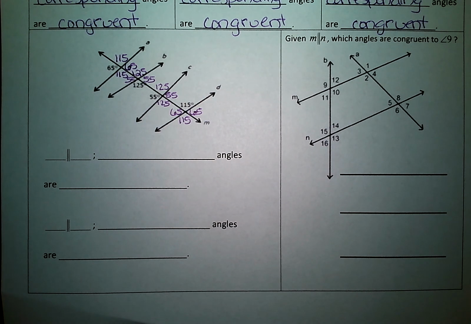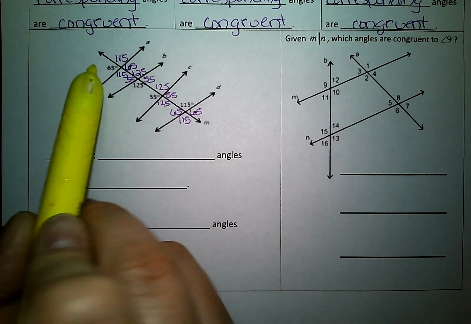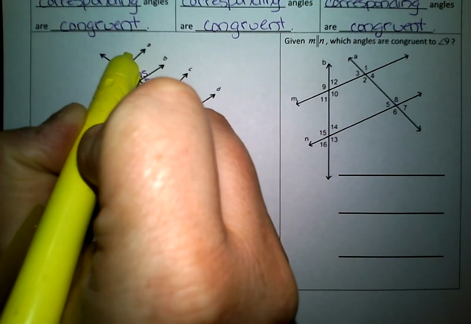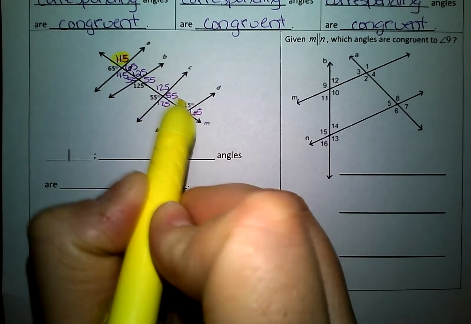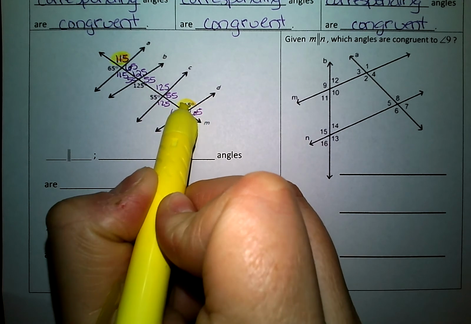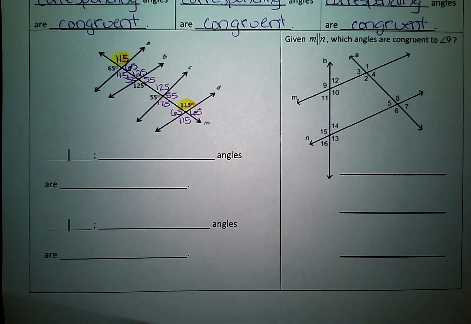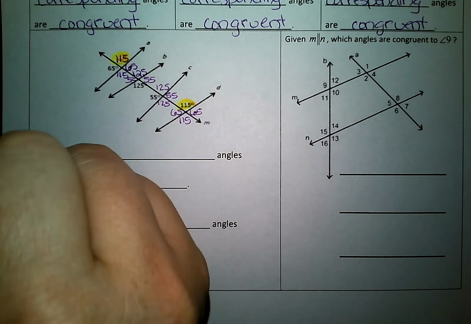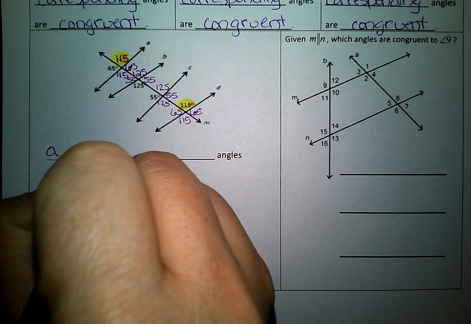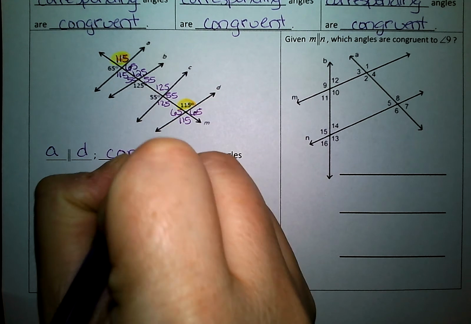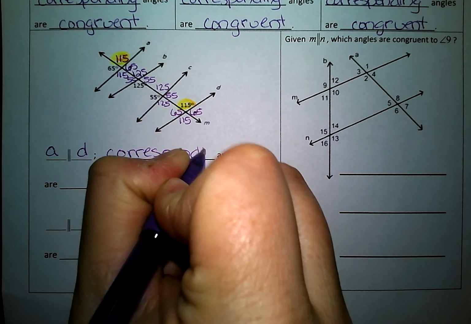Now, looking at all of the angle measures down the transversal line M, you may see two sets of pairs. I see a 115 degree angle here and its corresponding congruent angle here on line D. Therefore, line A is parallel to line D. Again, corresponding angles are congruent.